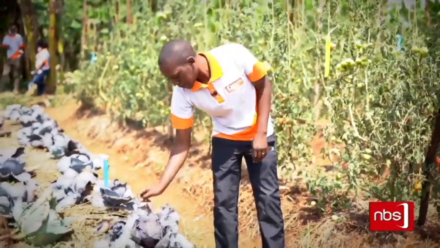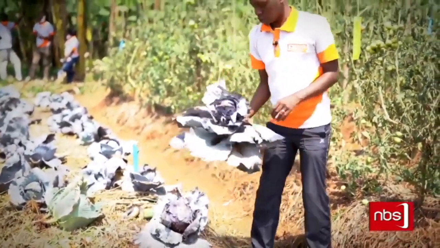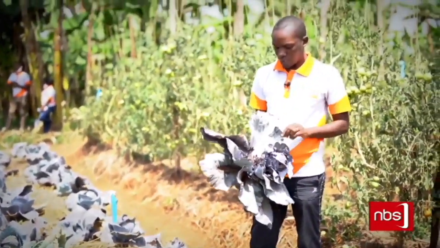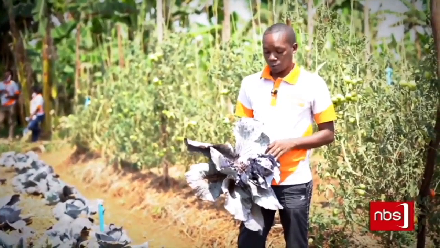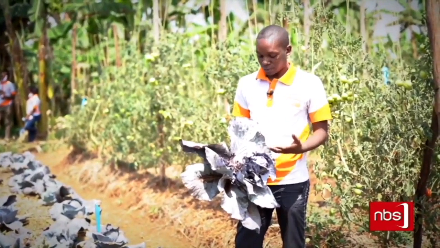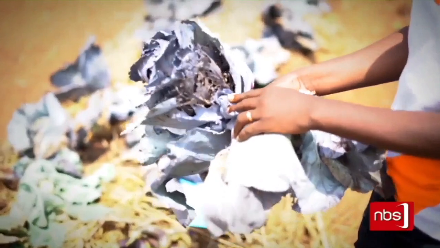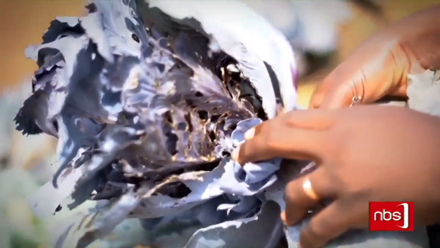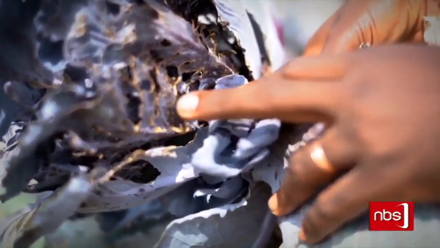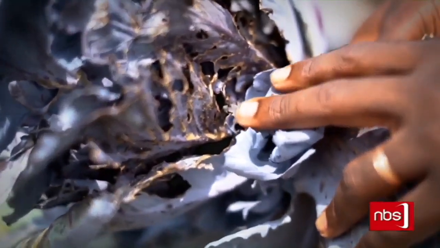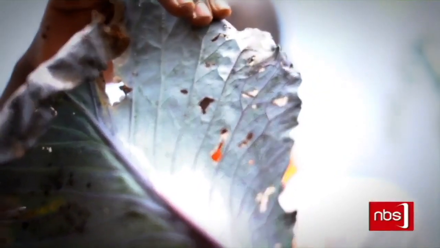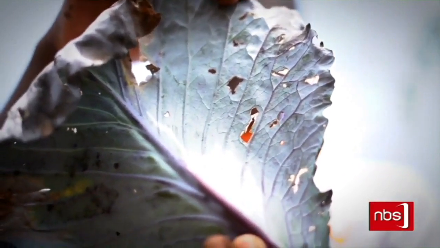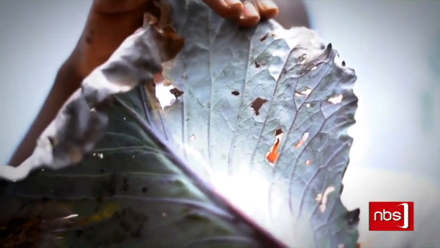When you look at this cabbage, the damage caused to this cabbage is caused by a caterpillar. The caterpillar will eat the leaf and make such holes in it, which you see right here. So this may be a caterpillar of a butterfly. So we don't classify them because there are a lot of them and they cause almost the same damage.